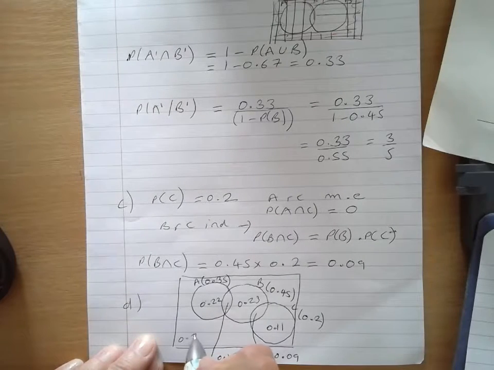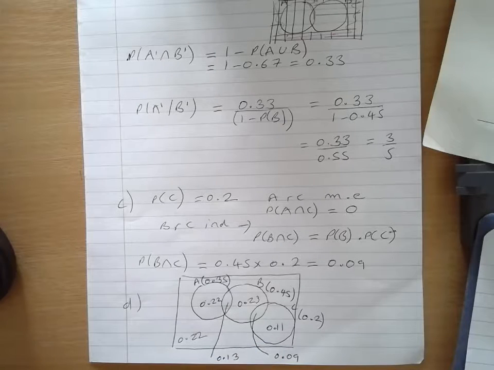How do I know that? Well, basically that is all those probabilities added up, the union in other words, taken away from 1. And you should get 0.22.